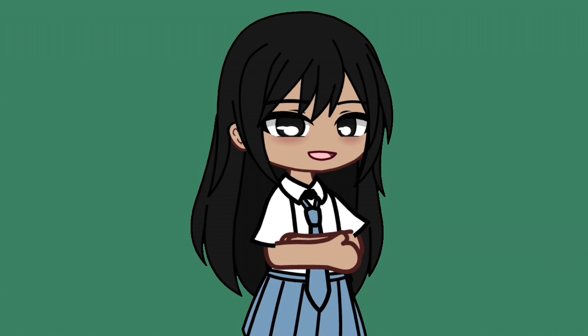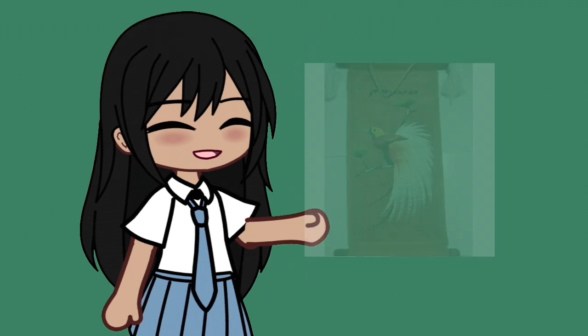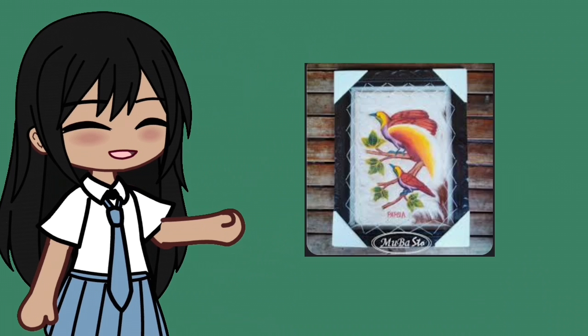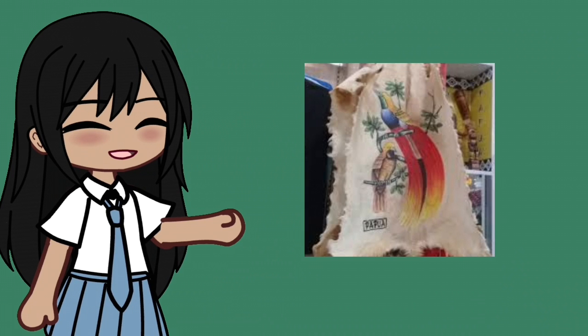Cendrawasih is also Papua culture. We can introduce our culture through paintings of Cendrawasih, Cendrawasih sculpture, souvenirs, and even more.